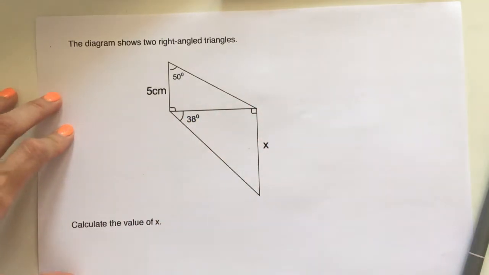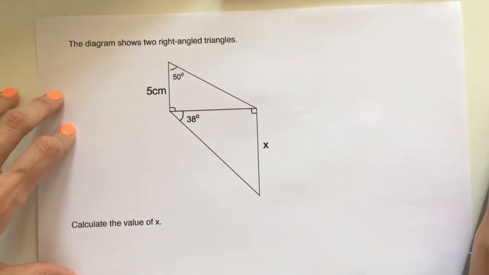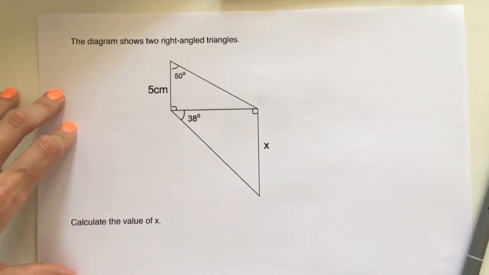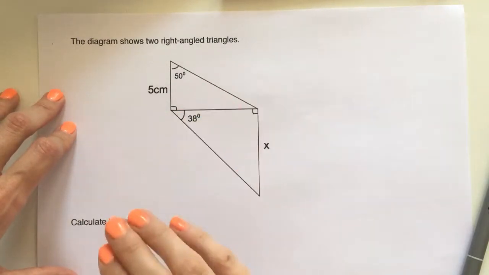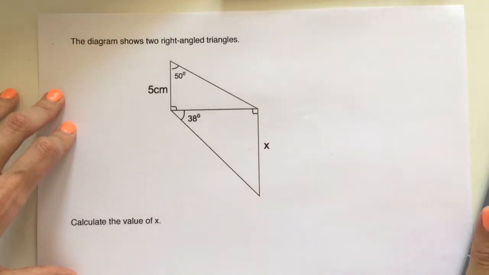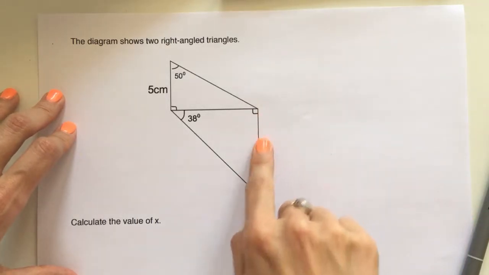So we kind of know that the question is going to be about trigonometry rather than Pythagoras or the sine and cosine rule, which is something that pupils meet later on in year 11. So we know that this must be something to do with trigonometry. So the first thing to do is have a look at what we need. Well, we need this length here.